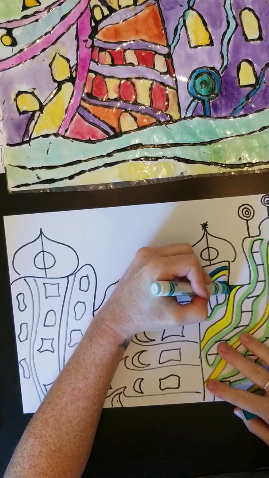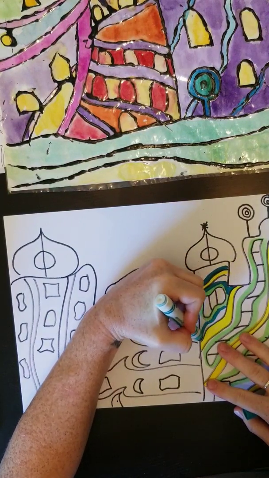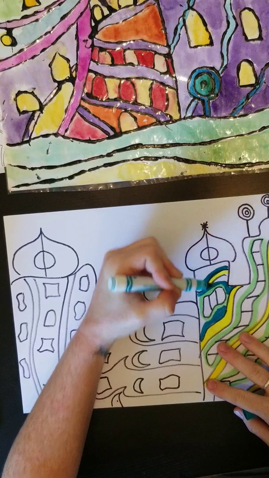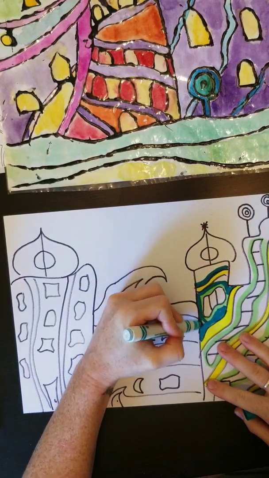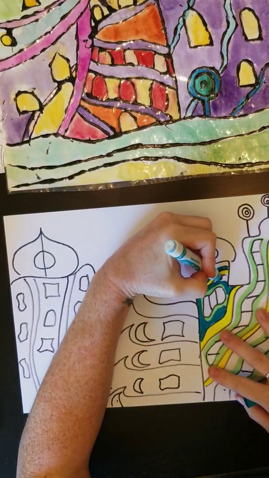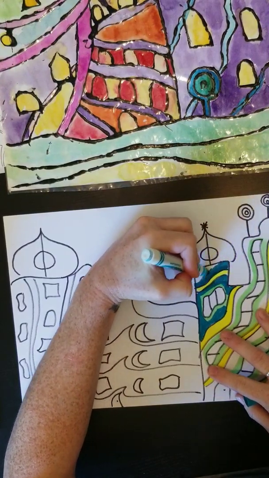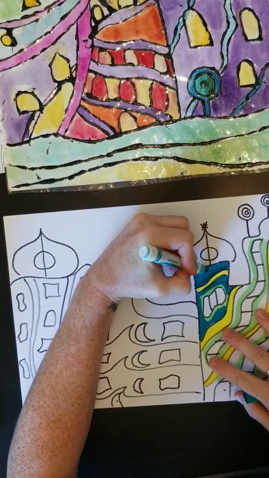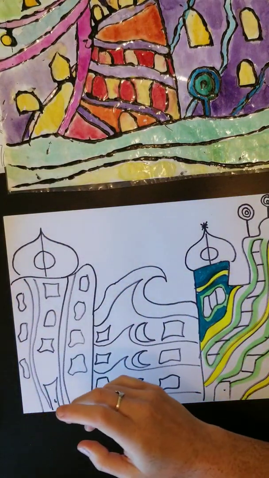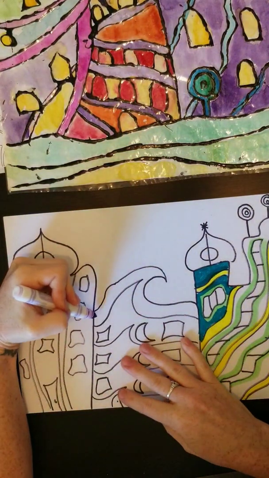So there you have it. I'm not going to keep coloring in for you. Remember, if you want to turn your marker into paint, what you could do, let's see, I'm going to start with this.